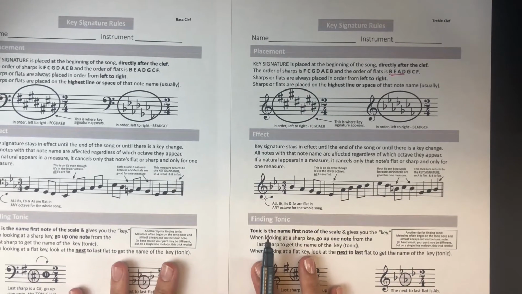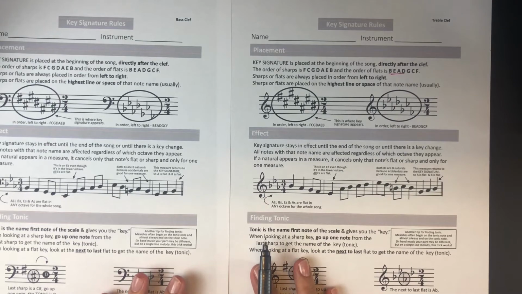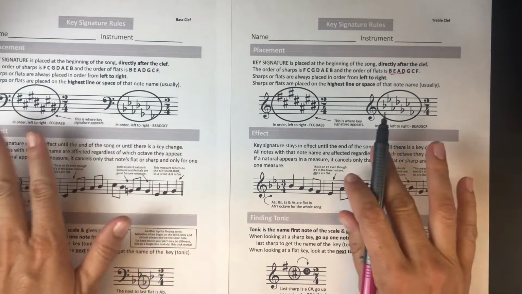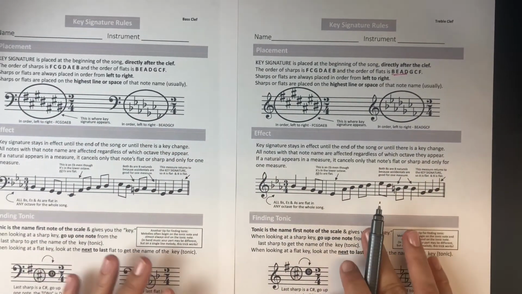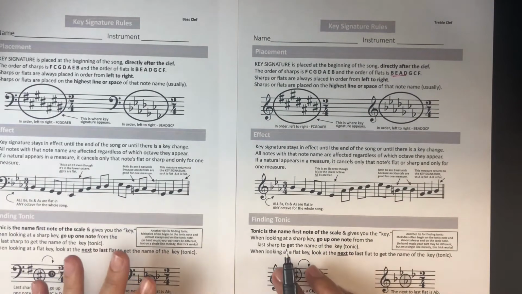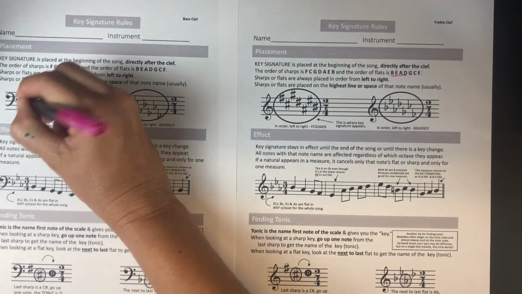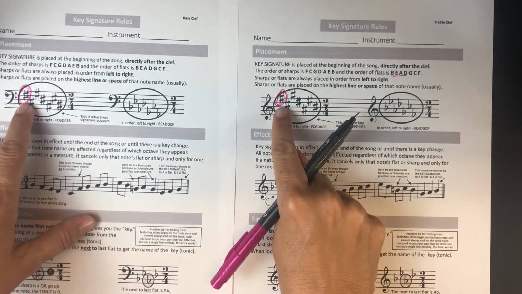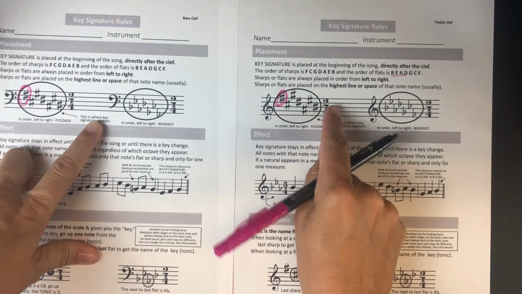And then sharps and flats are placed on the highest line or space of that note name, usually. There's a couple little exceptions when you get into the far flats and sharps way down the row. You won't really see those a lot right now, so for the most part, it's going to be the highest. What I mean by that is, let's say you're a bass clef and you're playing something with an F sharp, or you're a treble clef and you're playing something with an F sharp, that sharp is going to be on the highest possible line, but it still affects any F in the whole song.